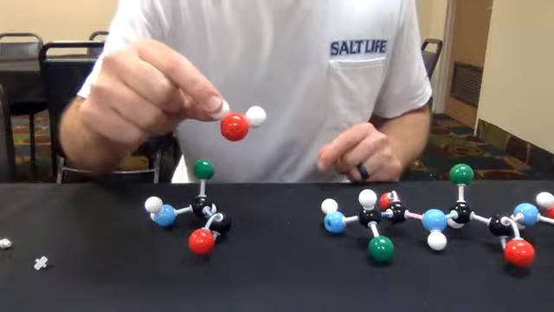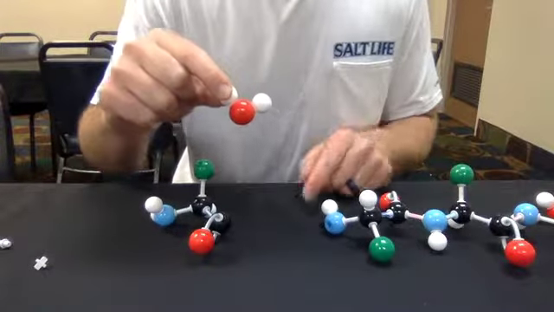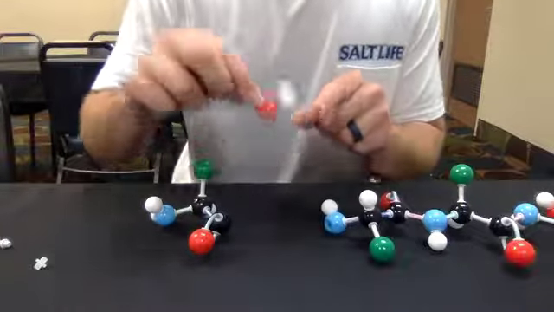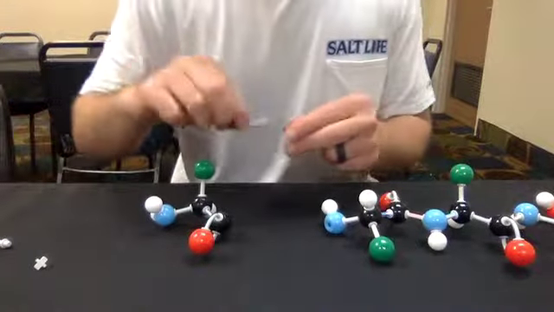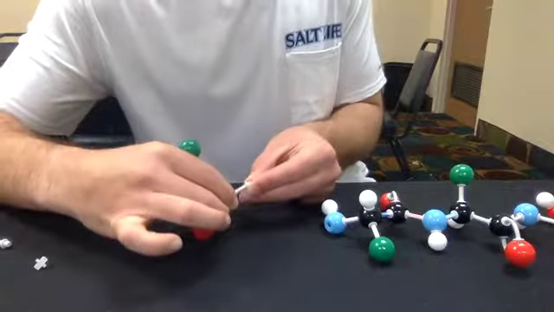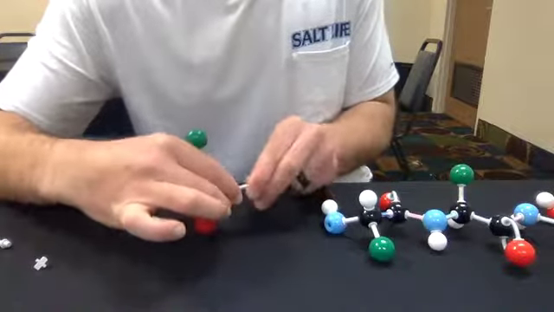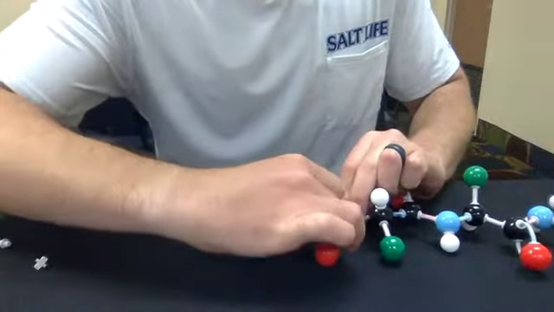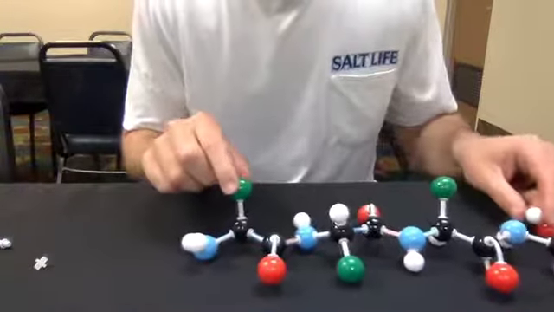So there's the water, one hydrogen coming from the amino and one coming from the oxygen here. So that goes there, and then you form this peptide bond there, and that's what connects the chain.